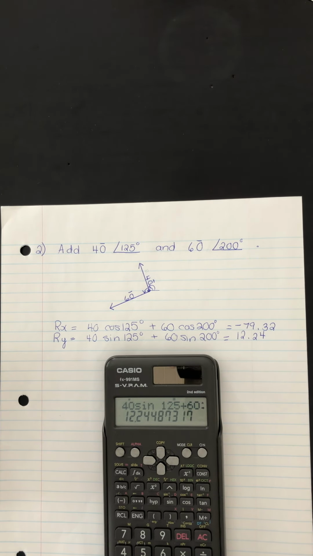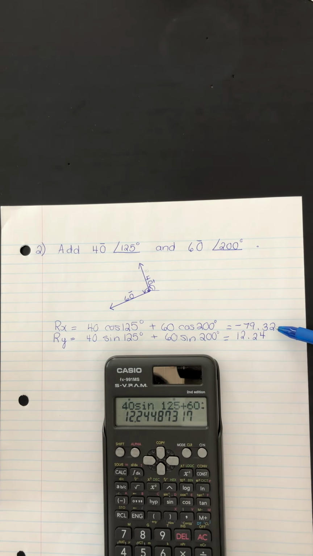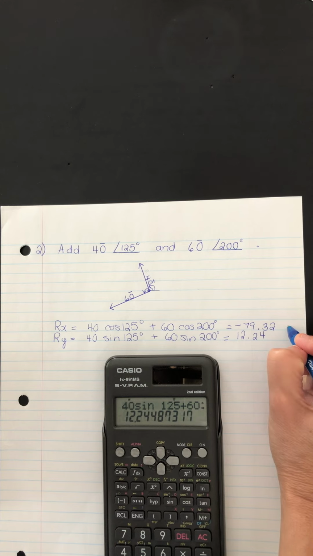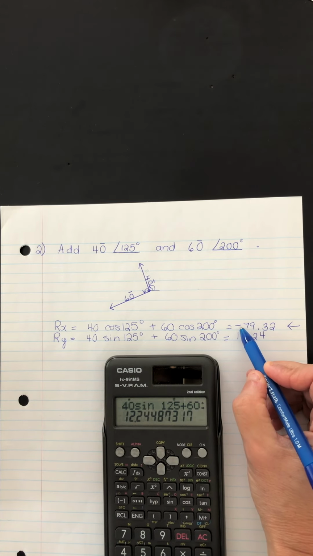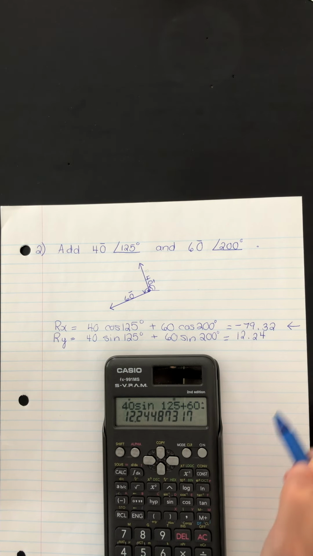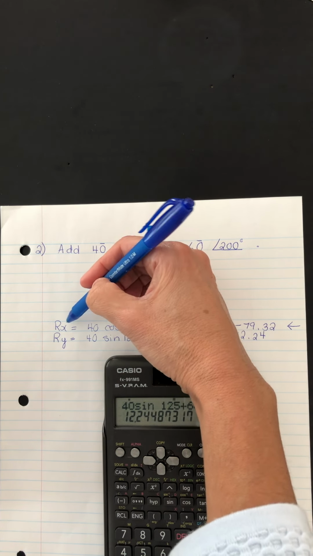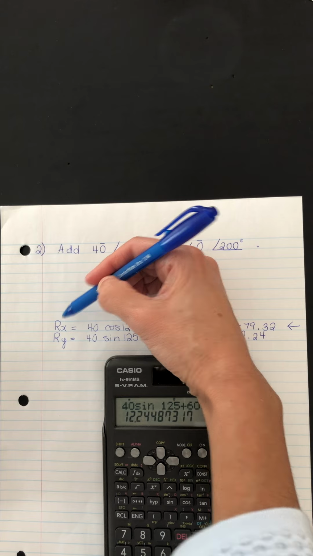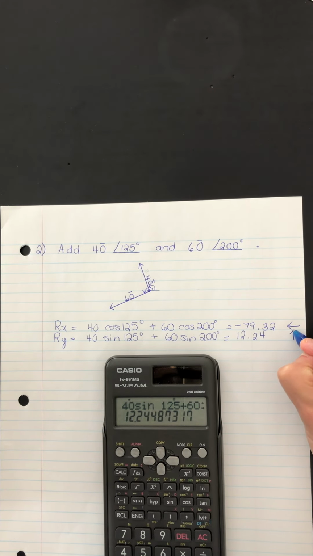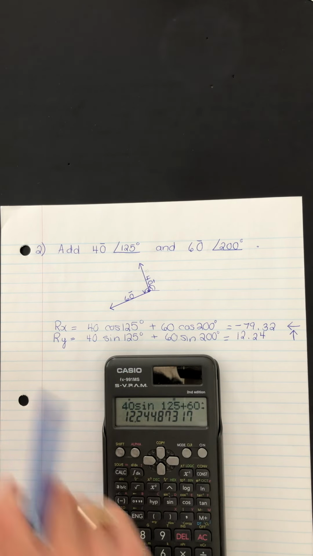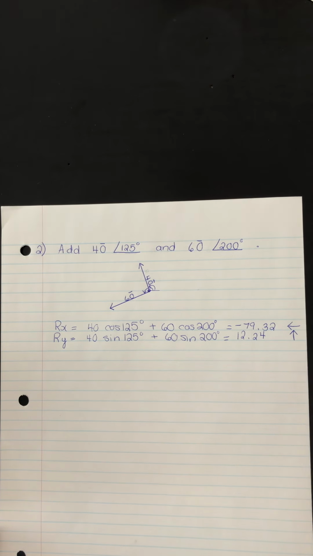Now we're about to draw a diagram. So how should we draw it? One line pointing to the left. A negative Rx value means left, because Rx is the left or right guy. A positive Ry value means up, because Ry, being the vertical component, is the up or the down quantity.